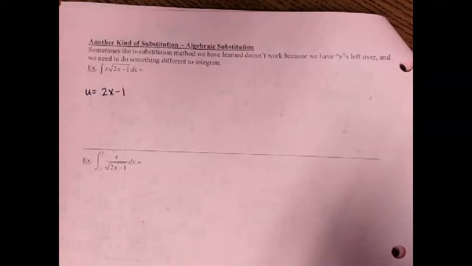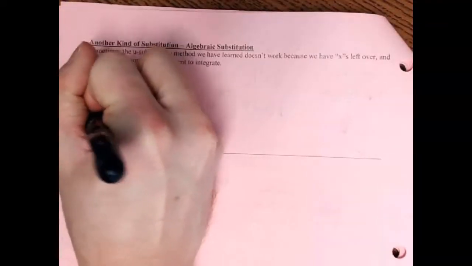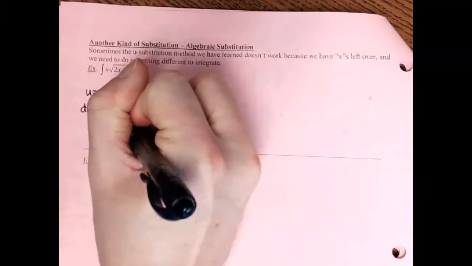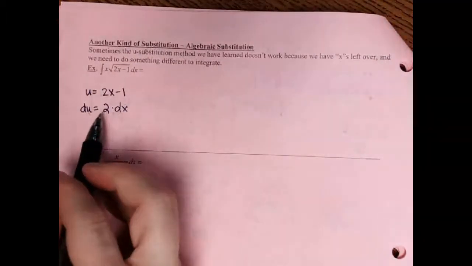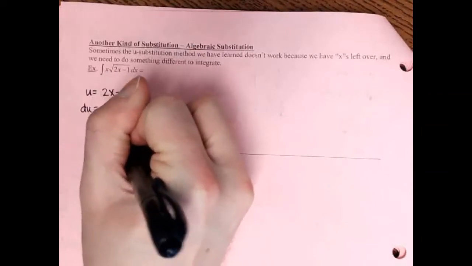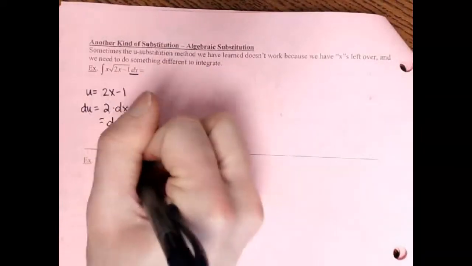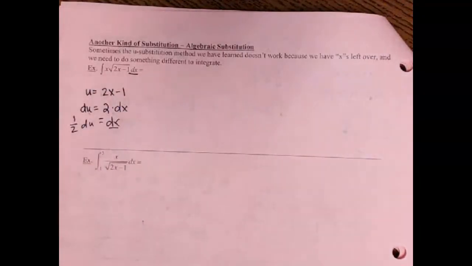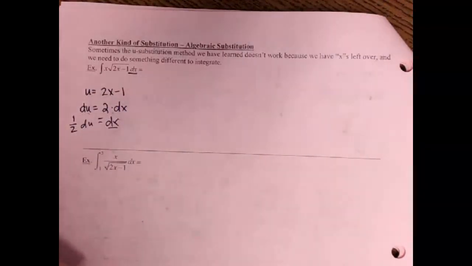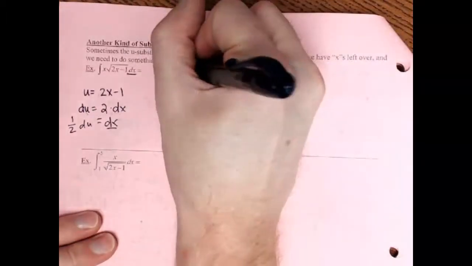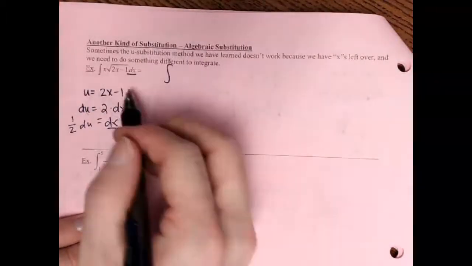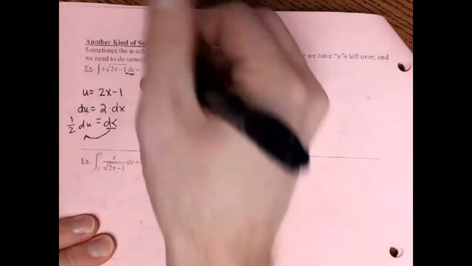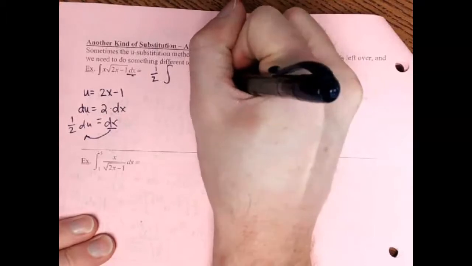And then I would take the derivative. I know the derivative of 2x minus 1 would be 2, and then you would kick the dx over. Now, you didn't have a 2 dx. Really, all you had in this question was just the 1x dx. So divide the 2 over. 1/2 of du is going to be equal to dx. Let's switch over what we have so far. The integral symbol is still the integral symbol. And then what's underlined, the dx, you could change that into being your 1/2 du.